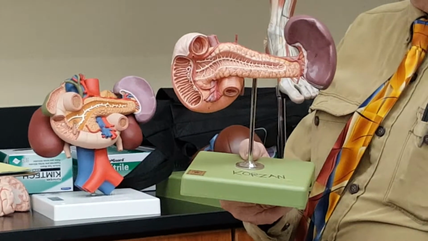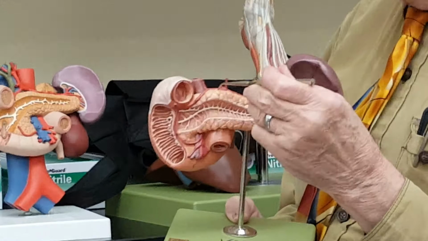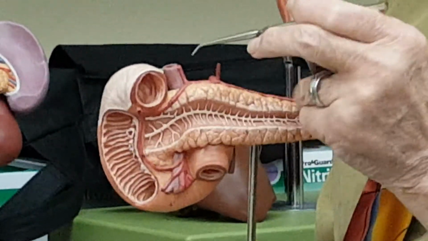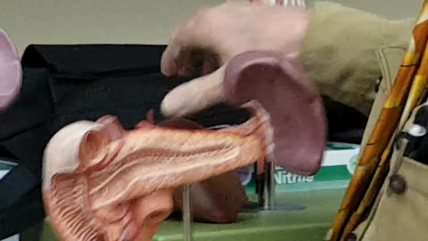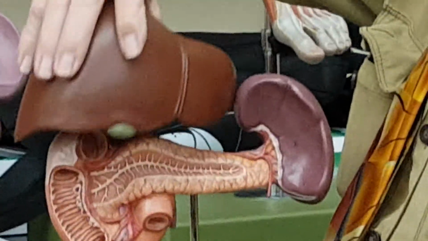We have the gastroduodenal arteries. The common hepatic artery bifurcates into the gastroduodenal artery and the hepatic artery proper, which goes and feeds up here, and the liver sits right on top, just like that.